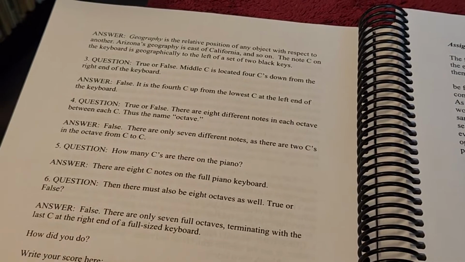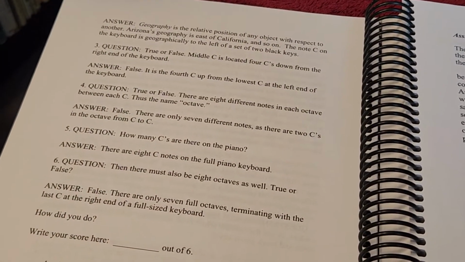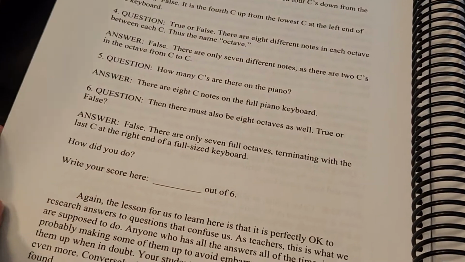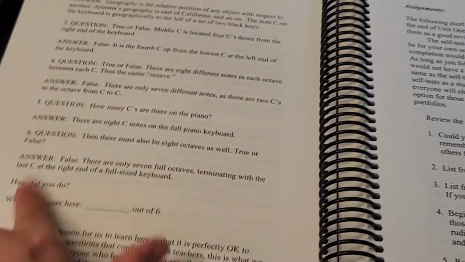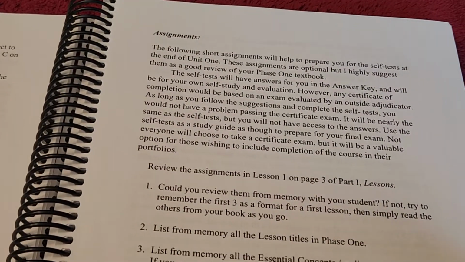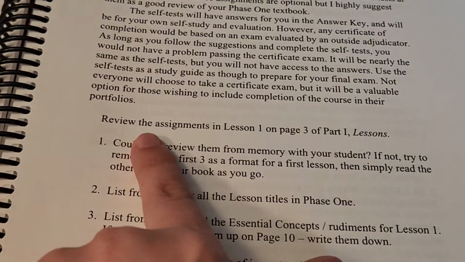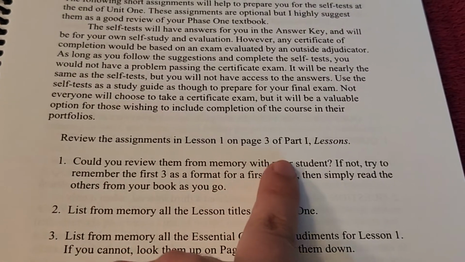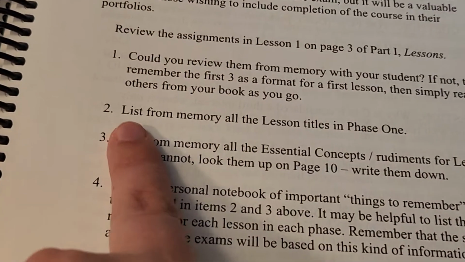And it goes on and explains the little missing pieces and things like that, the incomplete octaves. So that could be used for students. And then these are questions for assignments.